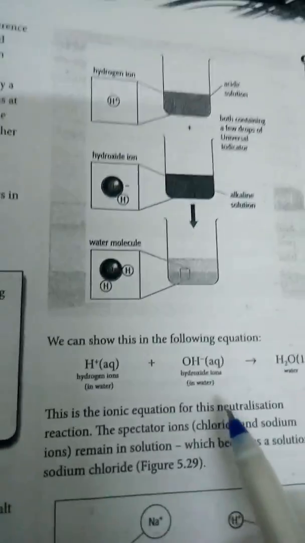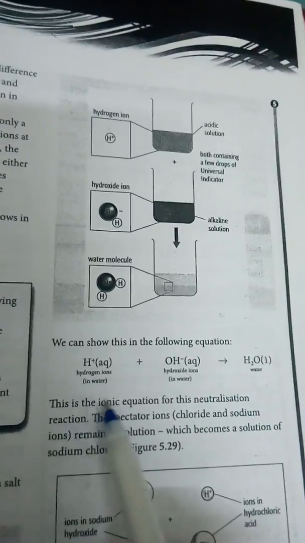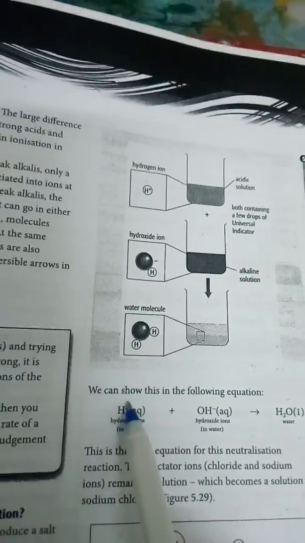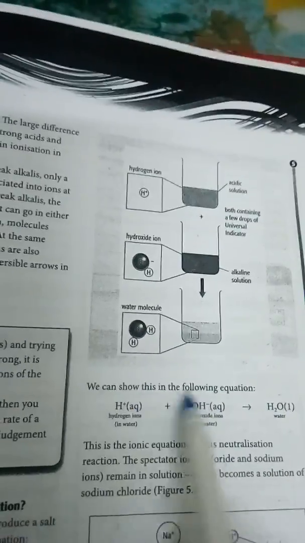This is the ionic equation for the neutralization. H plus OH minus will give you what? H2O.